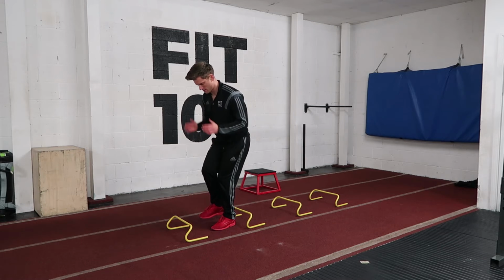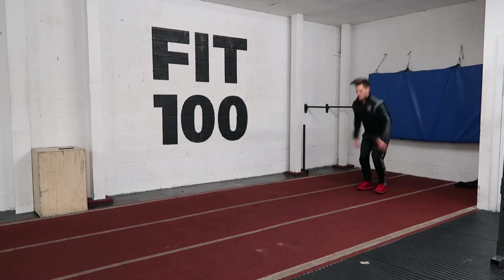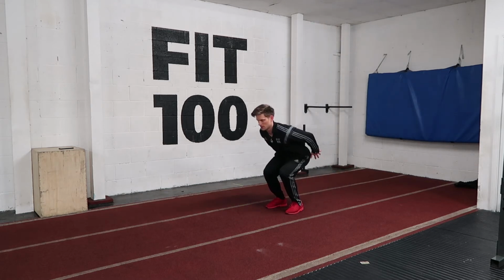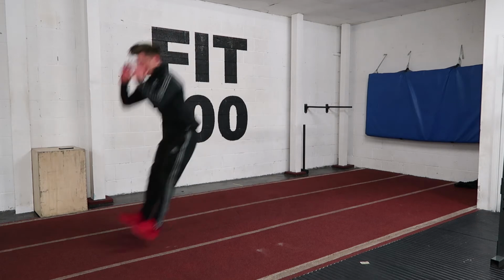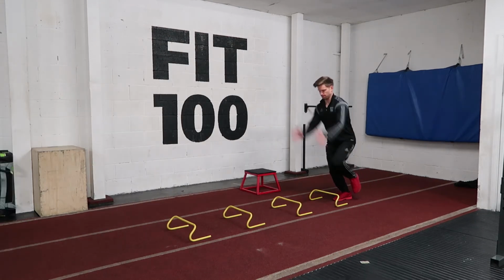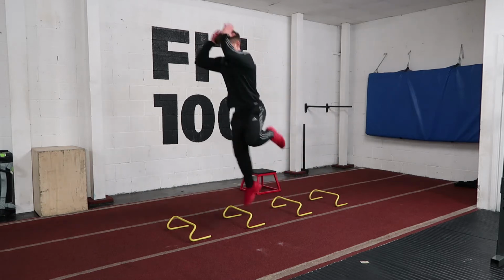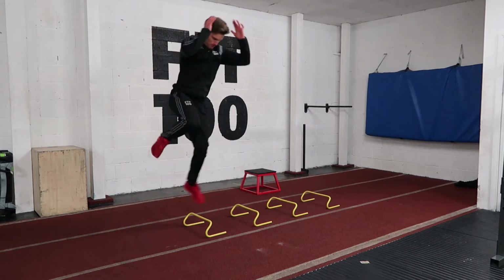There's a way where you do a double contact, so you do a little bit of a hop beforehand, and that gives you what's called a stretch shortening cycle, which allows you to generate a bit more force. You can do your plyometrics continuously, so you could do a jump into a jump into a jump, or you could do a jump and a stick.